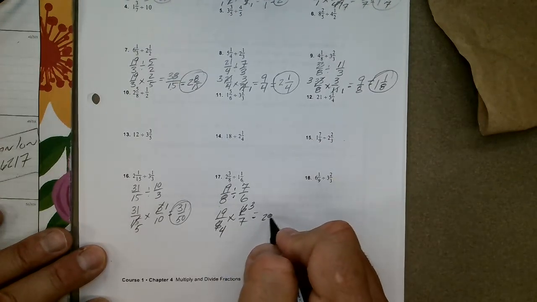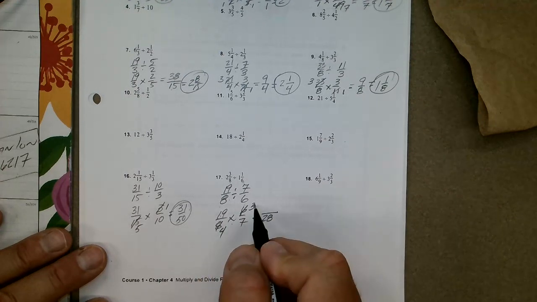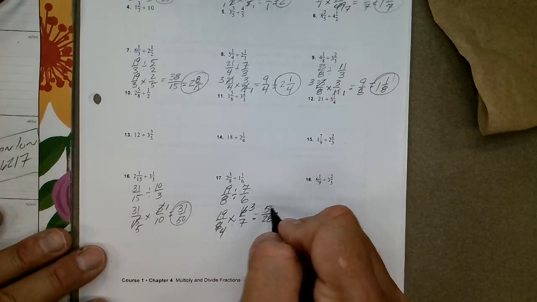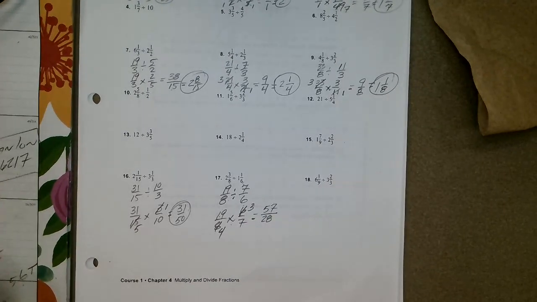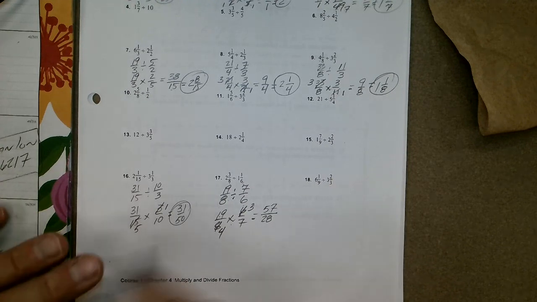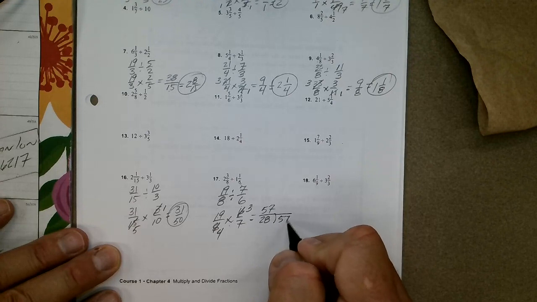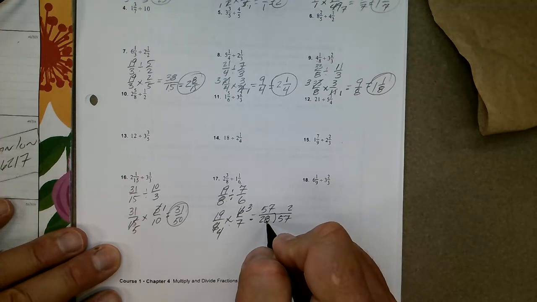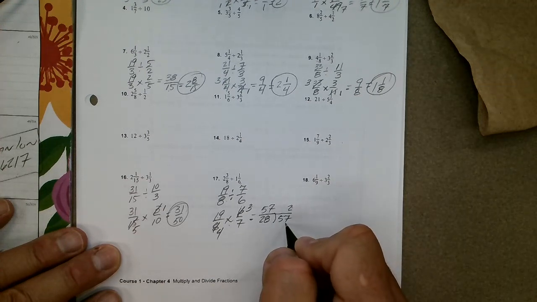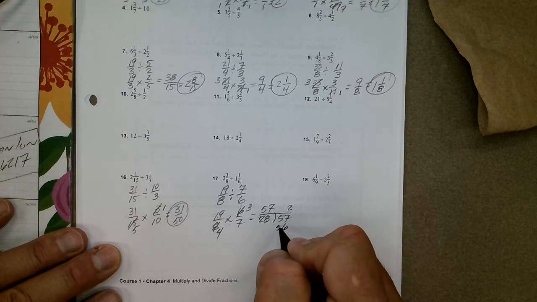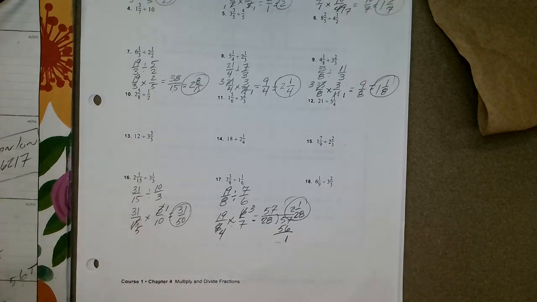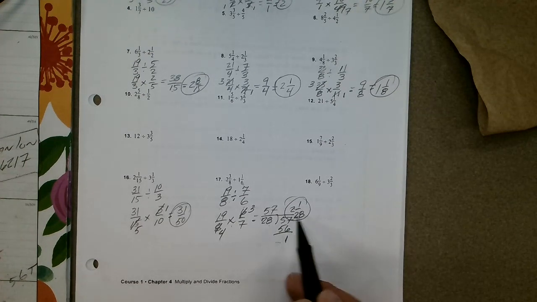4 times 7 is 28. Ooh, this is 19. There's a lot of different ways to do it, but really it's just 19 times 3 is 57. Okay? And this is one where you may have to chop it down, which is fine, guys. 2 times 28. Well, 2 times 8 is 16. Carry the 1. 4 and 56. 1 is my numerator, and my denominator doesn't change. 2 and 1, 28. So that was kind of an odd one where I kind of showed my work there, okay?